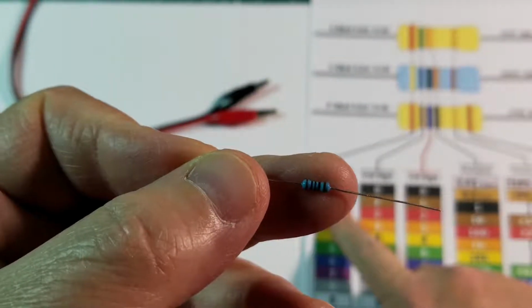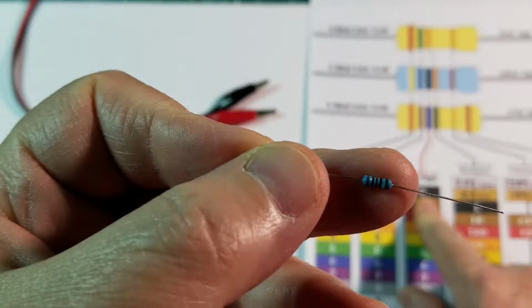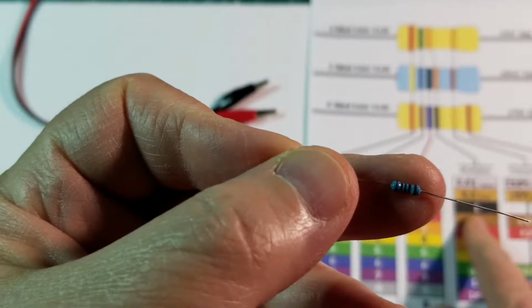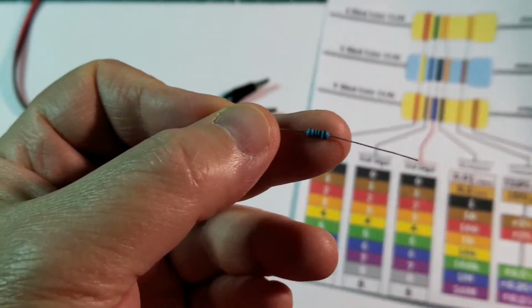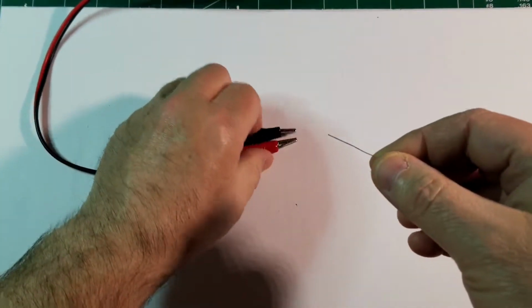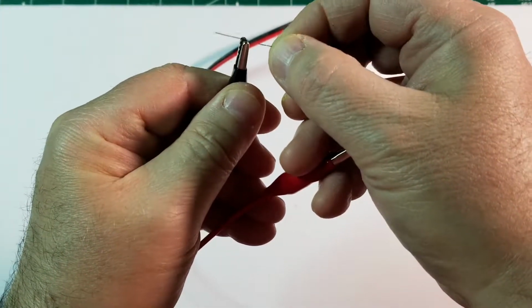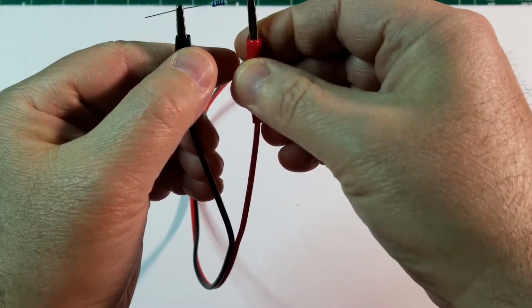Brown is 1, black 0, and brown is times 10, so 100 ohms. So we're going to use our 100 ohm resistor, and we will connect it directly to the power supply here and here.